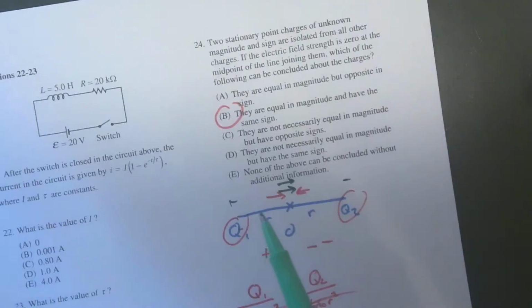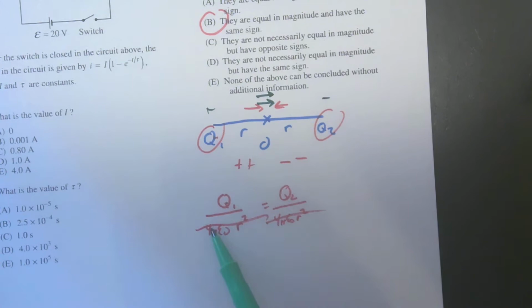And mathematically, you know electric field for a point charge is Q over 4 pi epsilon naught R squared. They both have the same R, so therefore the only thing that happens is that Q1 has to equal Q2 in magnitude. They must be the same sign, and they must have the same amount. That's what B says.